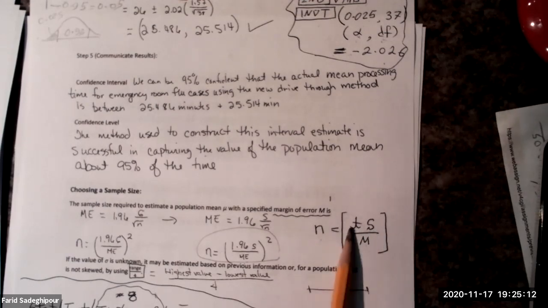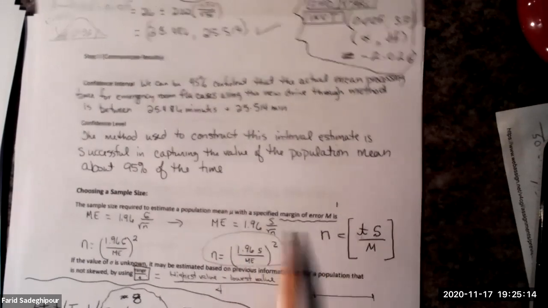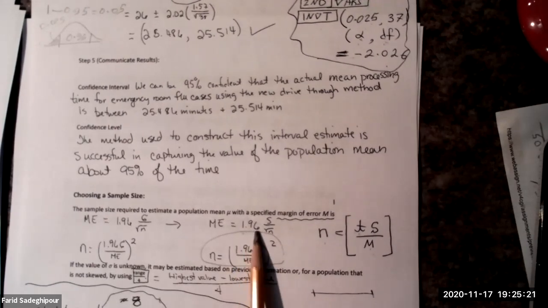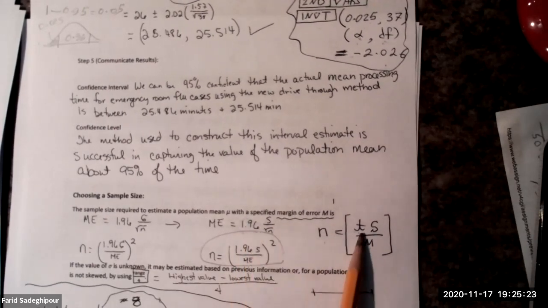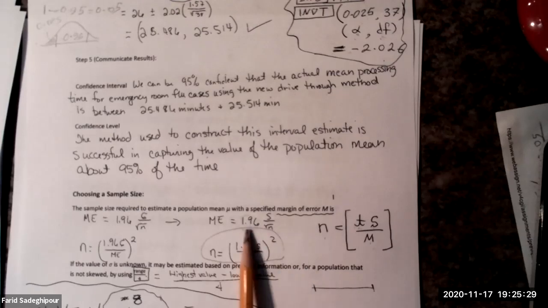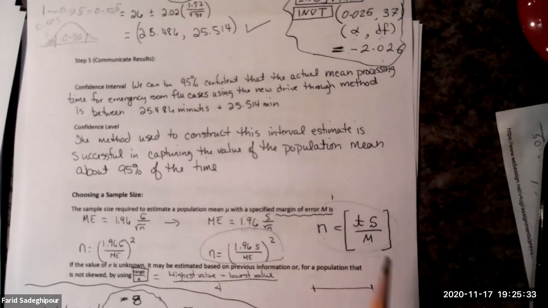You also need to have T, which normally we use 1.96 for, because most of the problems are 95%. The reason we use 1.96 is that this is the T for 95%. In the problem, if it's different, then you have to calculate it. But normally we have 95% and the T is 1.96. That's how to calculate the sample size.